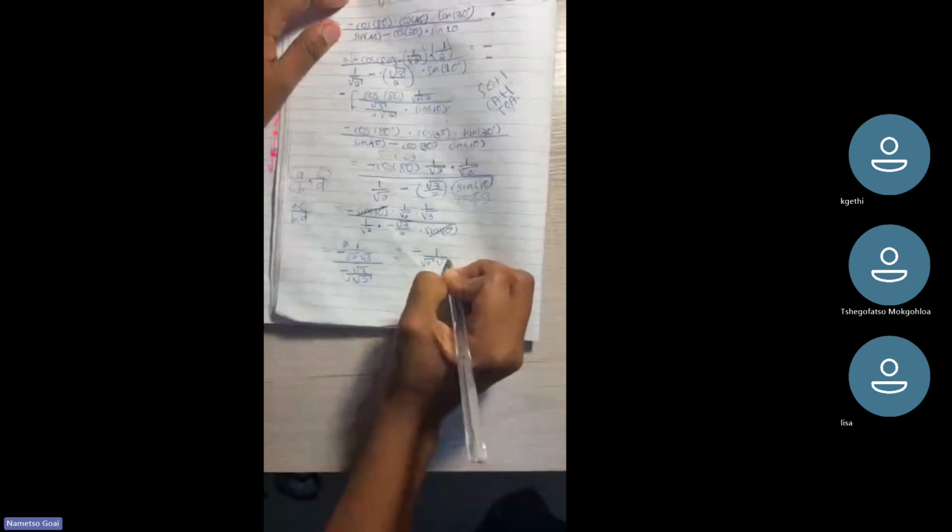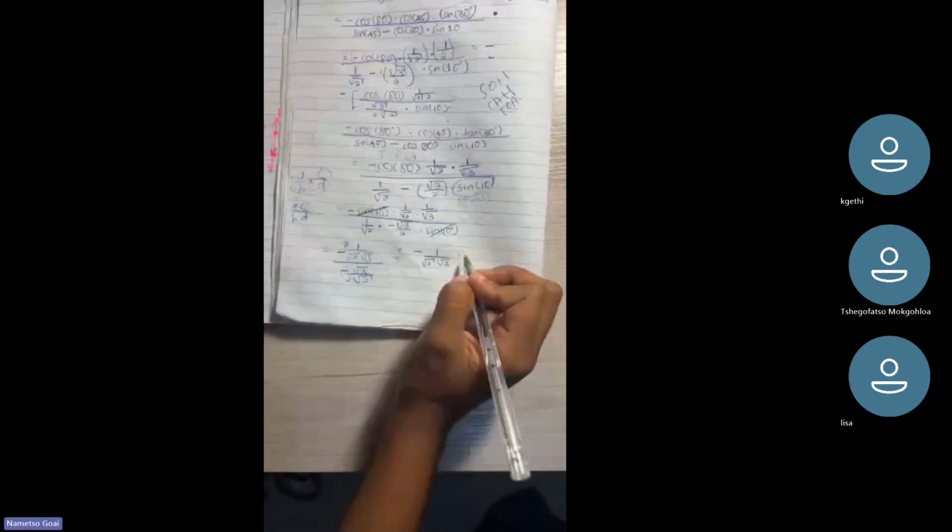Because if it looks this way, it's just weird. So you'll have equals negative 1 all over root 2 root 3, multiplied by this root 3 will go to the denominator. So here you'll have 2 root 2 divided by root 3.